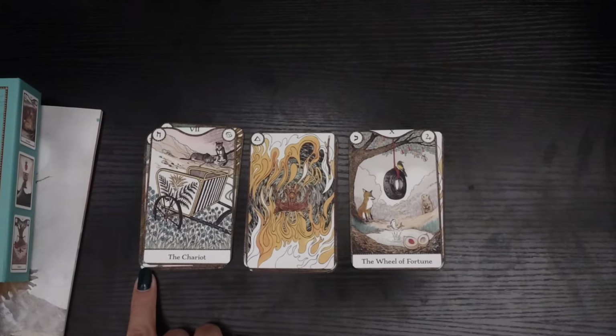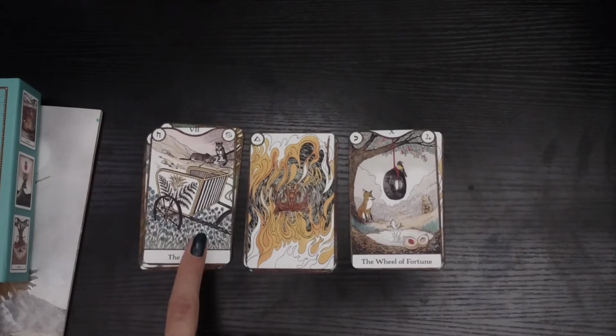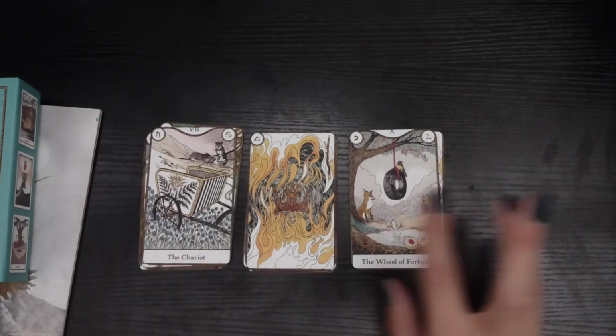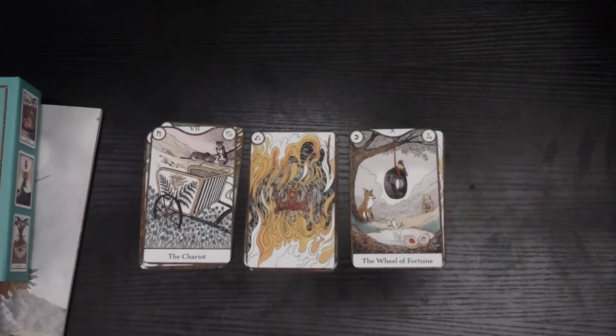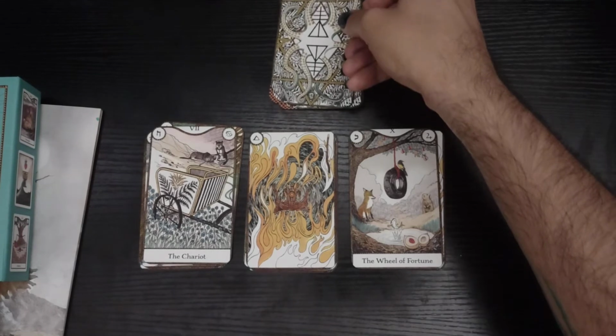So we start from a situation where we are moving, where we are changing our way of thinking, way of doing. We are moving from one place to another. We are moving with our minds, with our fantasy, with our imagination.